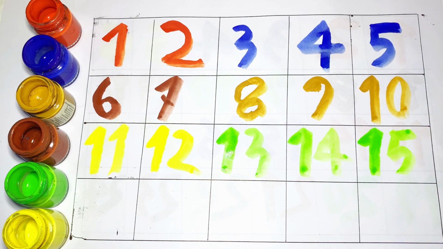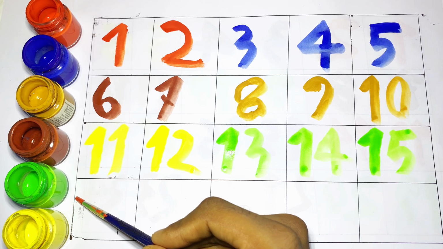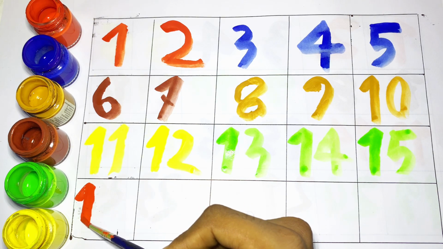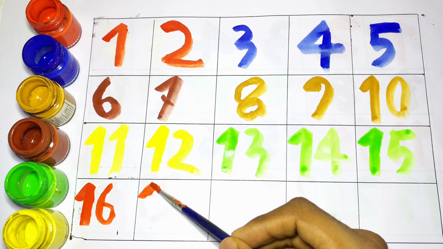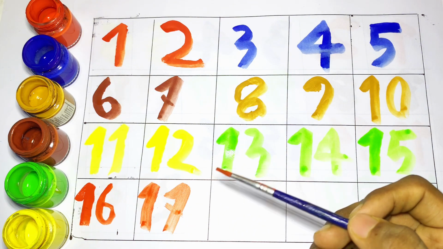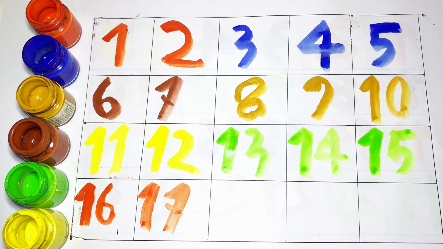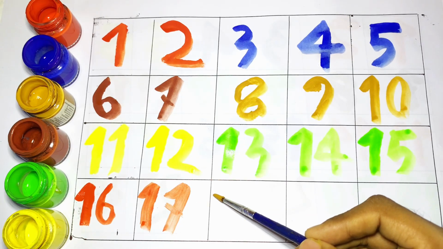Now it's 16. The number 16, and use red color. 17. The number 17, and again use red color. Now it's 18. The number 18, and use yellow ochre color.